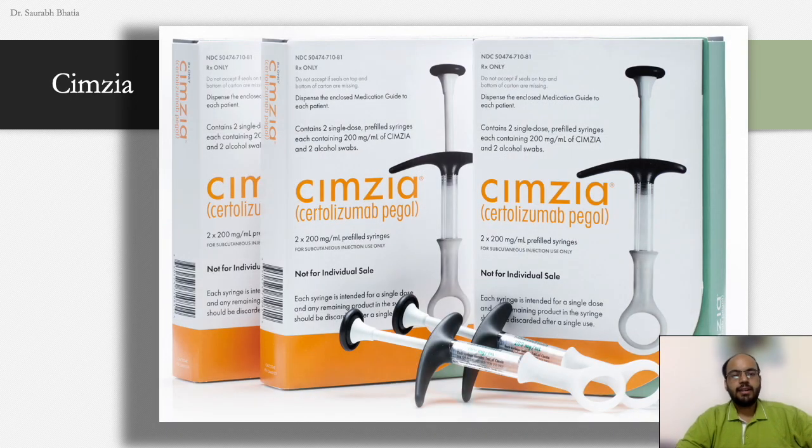Now, Cimzia is the trade name, the marketing name of the biological, the same as you have Remicade for infliximab or Enbrel for etanercept or Humira for adalimumab. It is Cimzia for certolizumab, and these are the injections. These are the syringes of certolizumab. Each of them has 200 milligram. Okay.